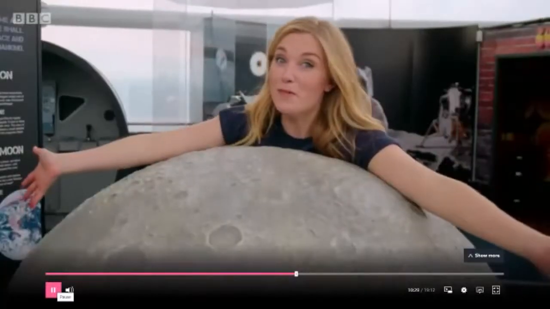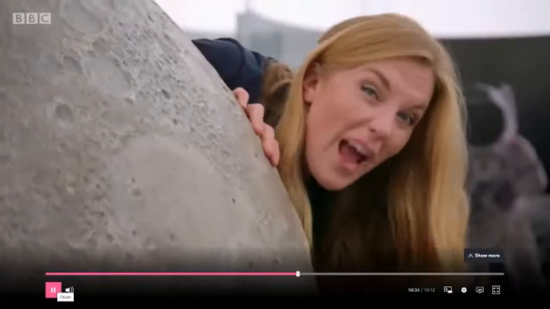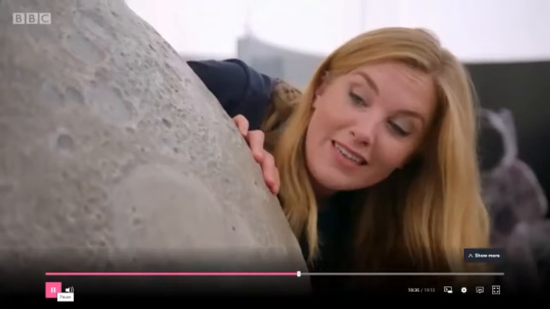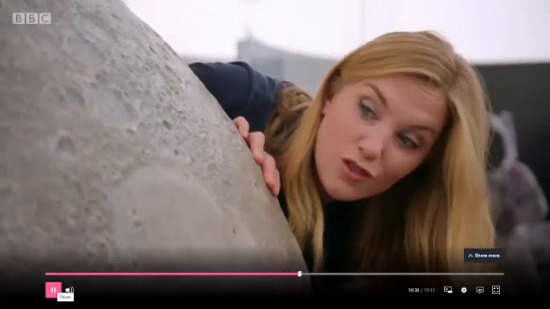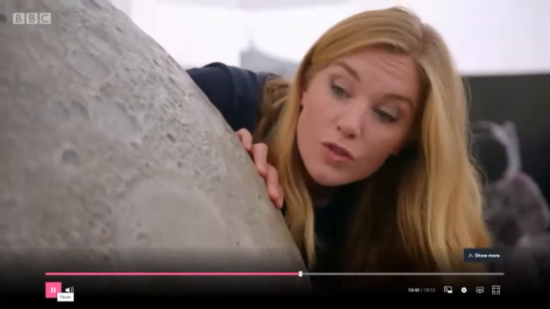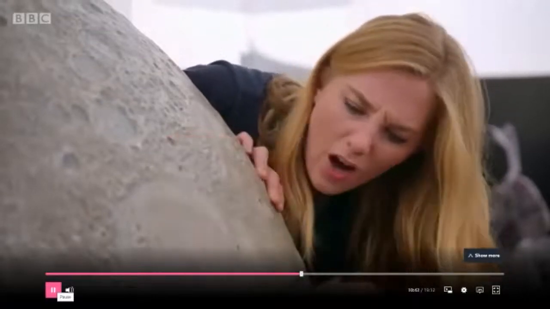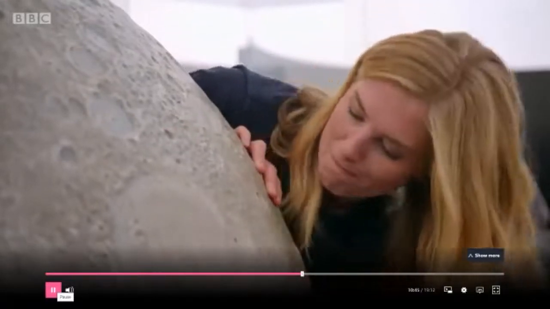Do you know what the moon is made of? The moon is made of rock. A giant ball of solid rock. There's no air on the moon, so nothing lives there. The surface of the moon is dry and dusty, it's hilly, cold, and covered in big holes called craters.